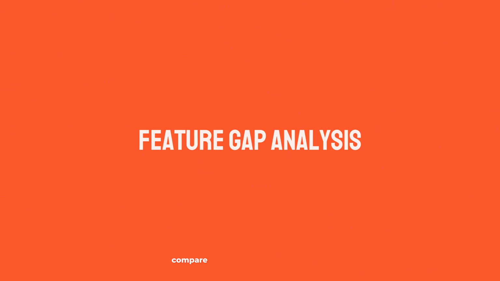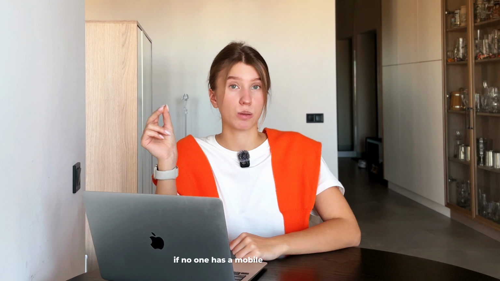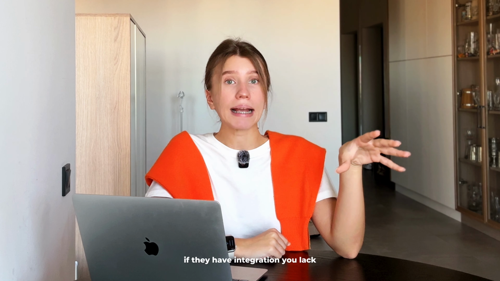Feature gap analysis. Compare product features side by side, like what do you offer that they don't, and vice versa. If no one has a mobile app but you do, that's your differentiator. If you have an integration they lack, it's a gap to fill.